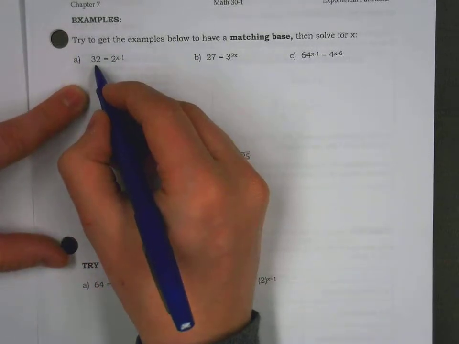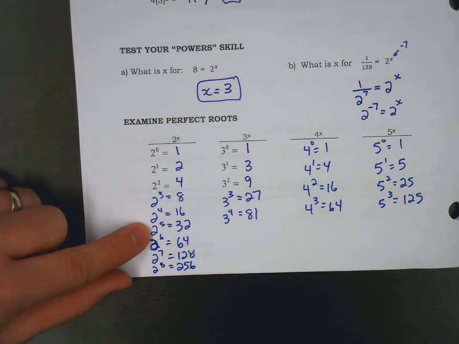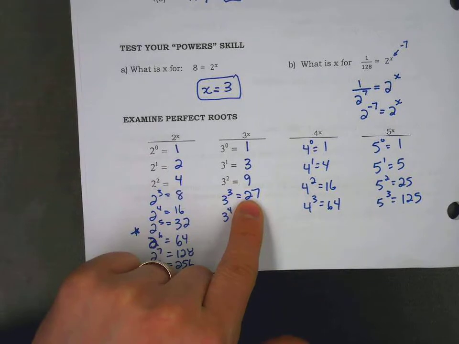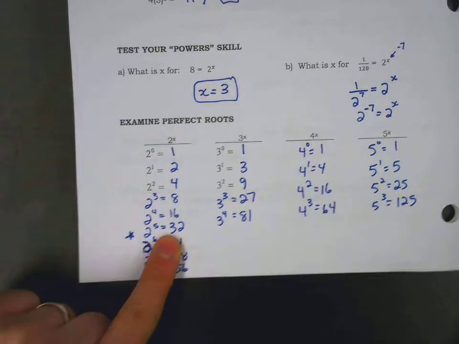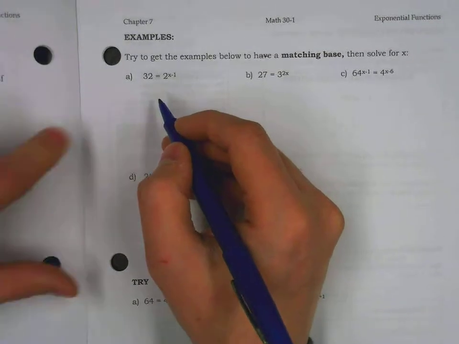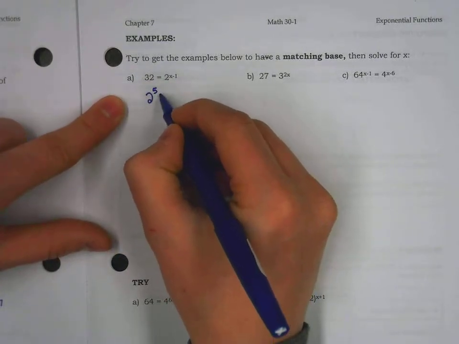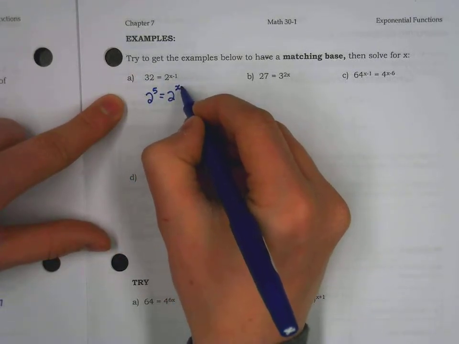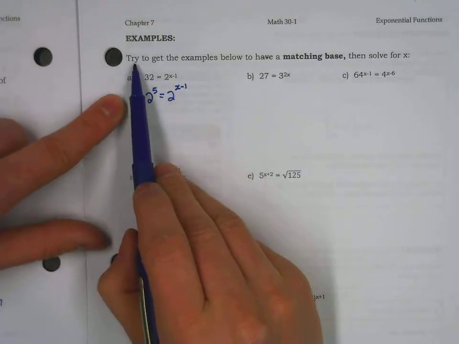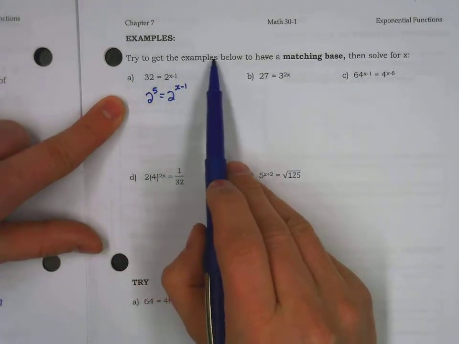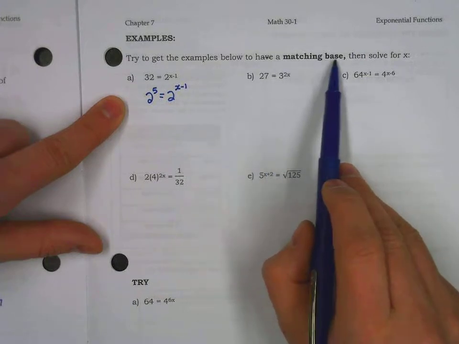So when I look at 32, I've seen that number. It was in the list of base 2. Not here, not here, not here. It was 2 to the 5. So when I see 32 and I see a 2 to the something on the right side, I can say 2 to the 5 should equal 2 to the x minus 1. Our entire goal today is going to be trying to get the examples below to have a matching base.